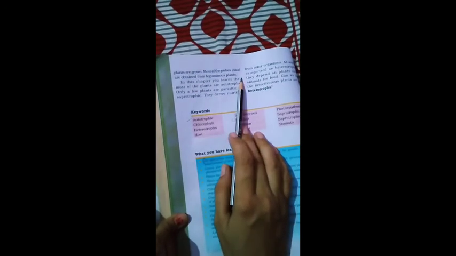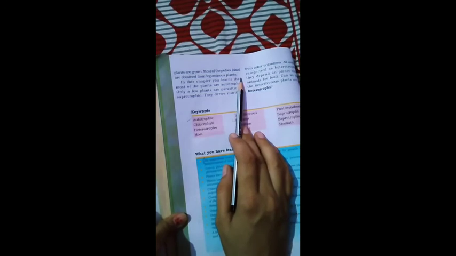Most of the pulses are obtained from leguminous plants. What are leguminous plants? Leguminous plants are the plants which provide pulses. In this chapter, you learned that most plants are autotrophs, only a few plants are parasitic or saprotrophic. They derive nutrition from other organisms. All animals are categorized as heterotrophs. They depend on plants and animals for food. Can we say the insectivorous plants are partial heterotrophs? So in this chapter we read about modes of nutrition.